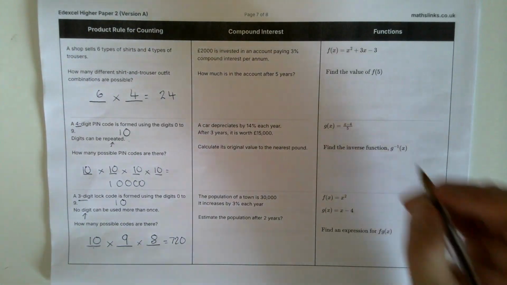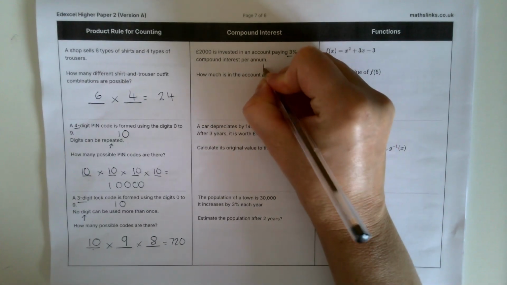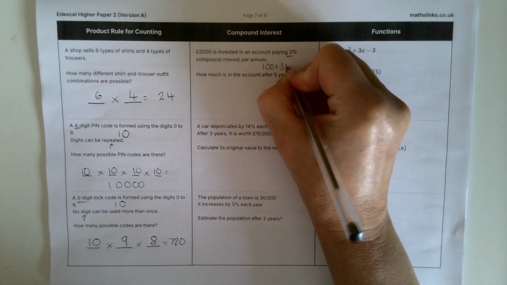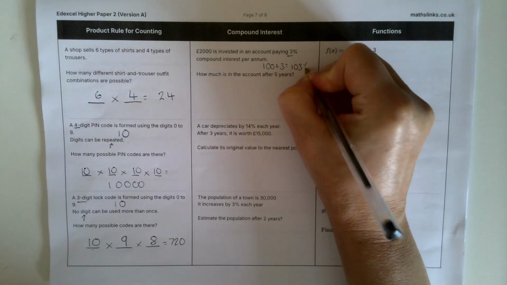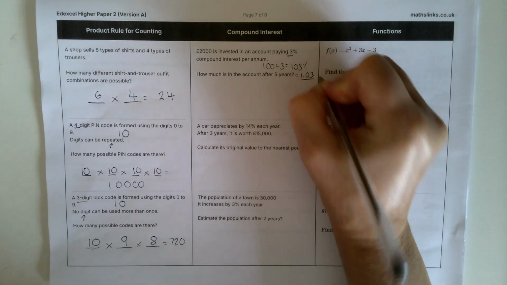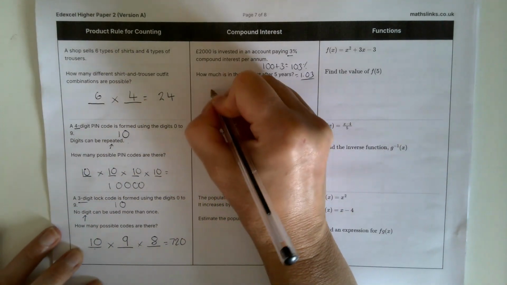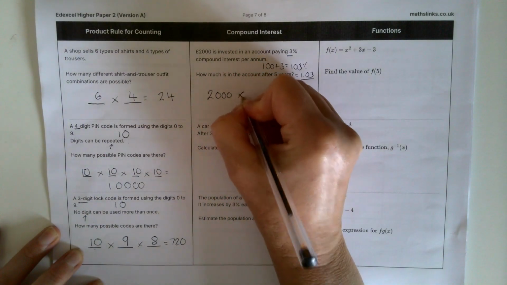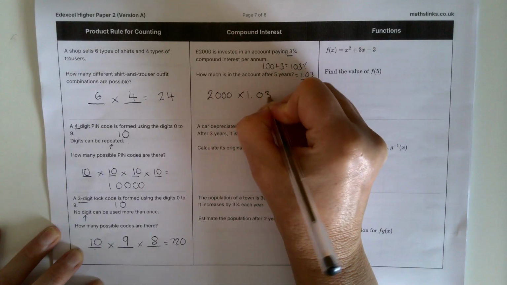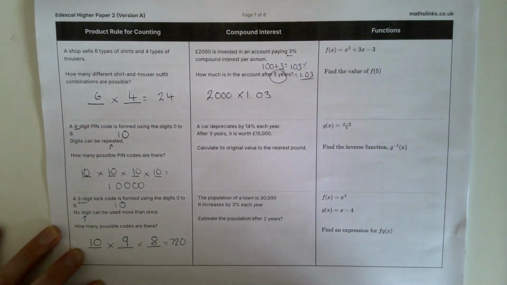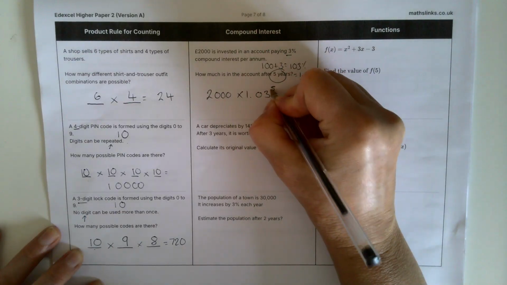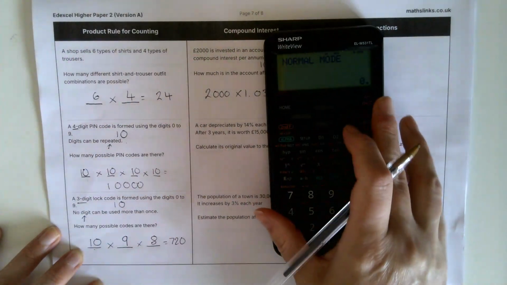Right, compound interest. So 3%, you're going to add that on to 100, so that's 103%. That's a 1.03 single multiplier. You take your amount, you times it by your single multiplier, and this is going to be in the account for 5 years, so you raise it to a power of 5.